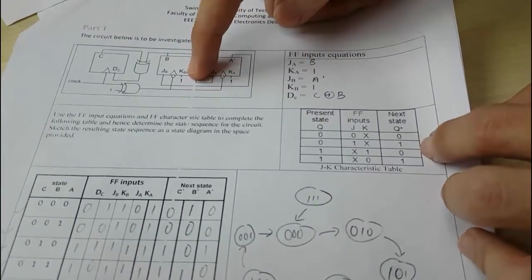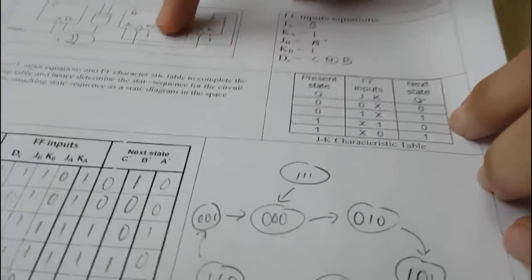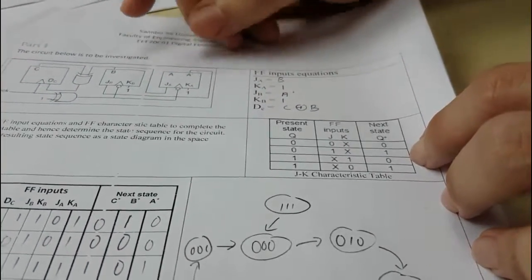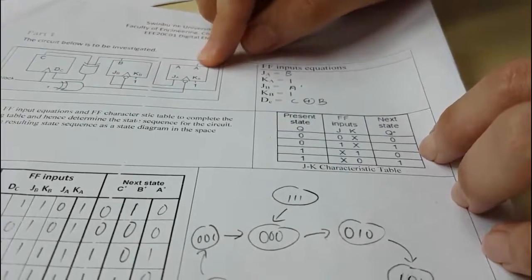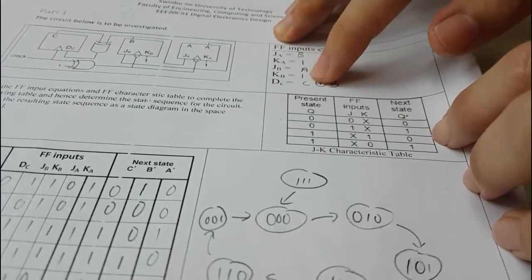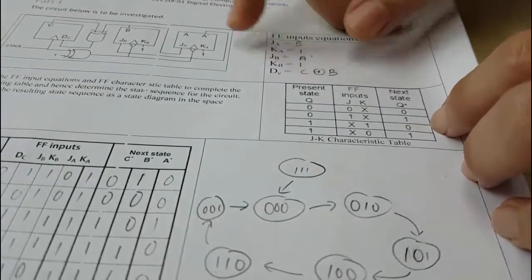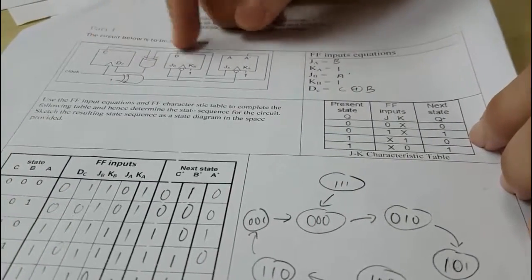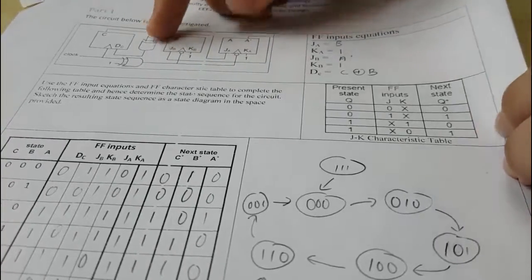be in one input, always in one input. For JB, it is the input from A prime, and KB is also the same as KA, needed to be in one input, and DC is the output from C and B into the exclusive OR gate.